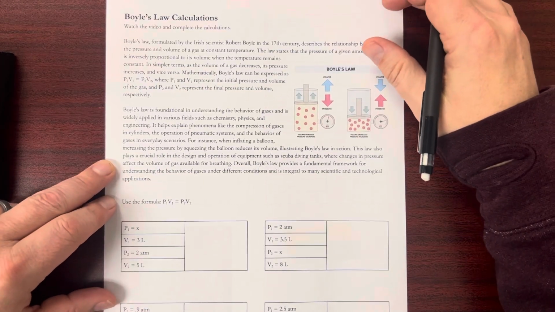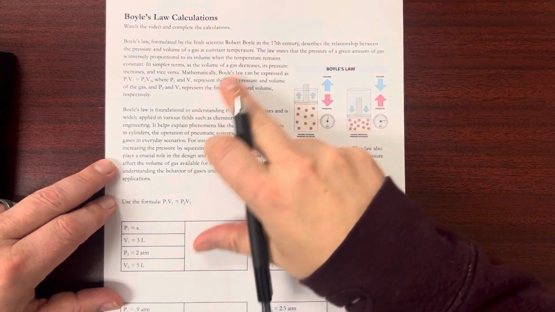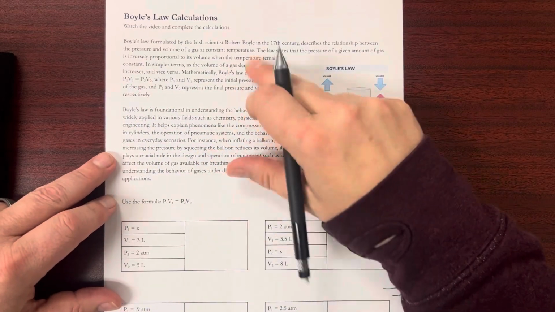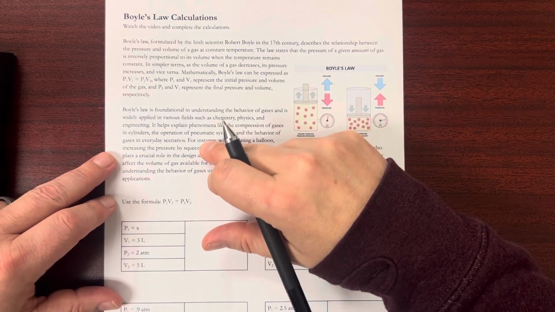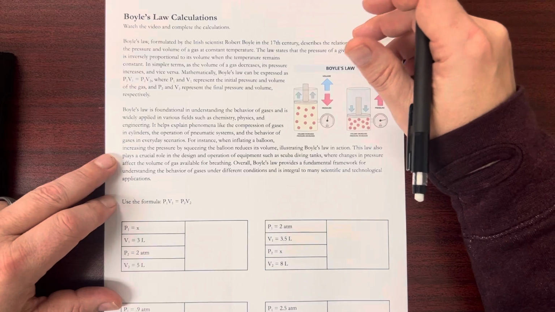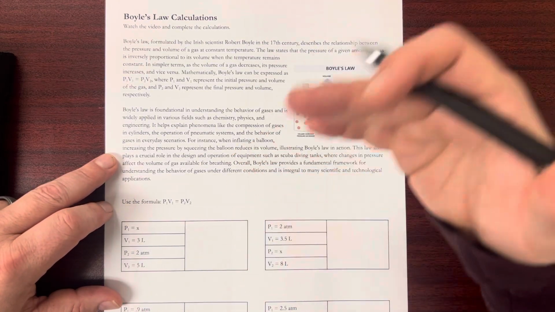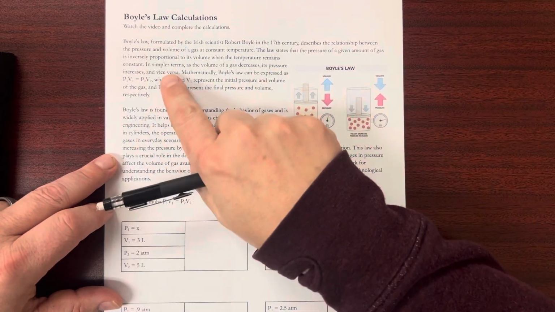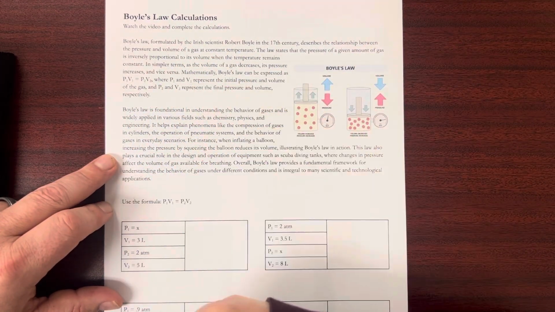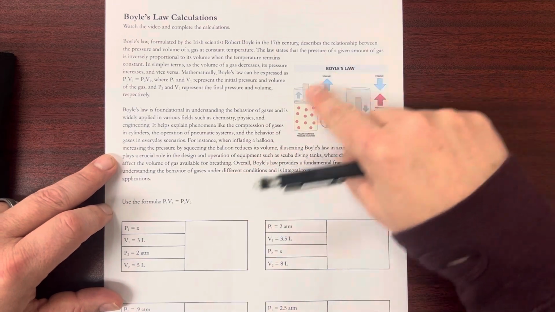Hello, today I'm going to go over Boyle's law calculations. And it talks about Boyle's law here. And what these are are formulas that are used to describe behaviors of, in this case, gases, and how gases behave. And we see Boyle's law here.